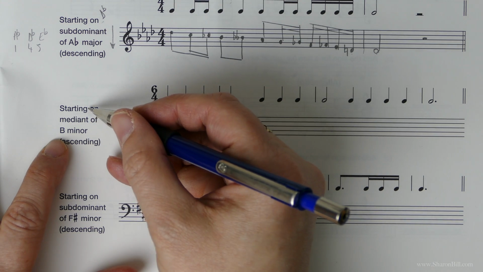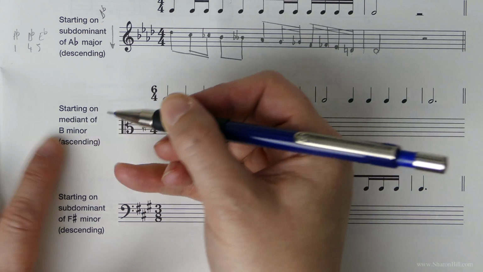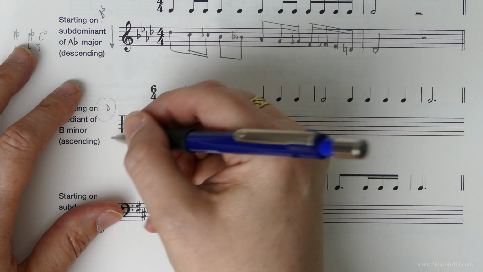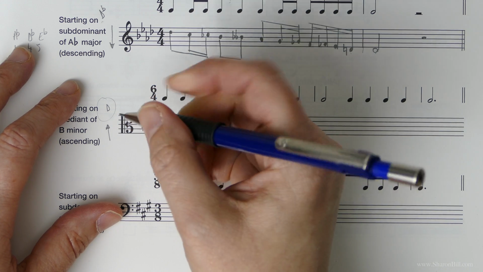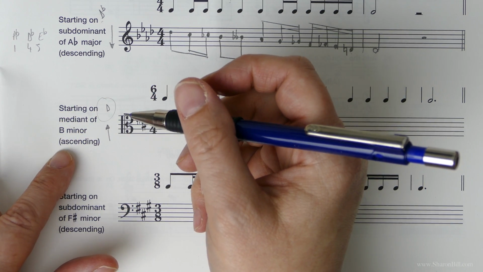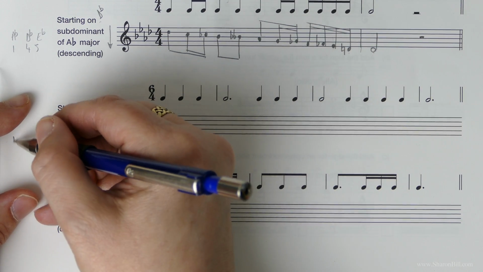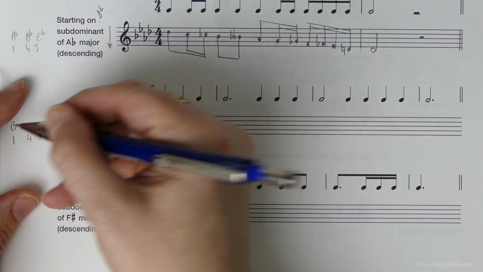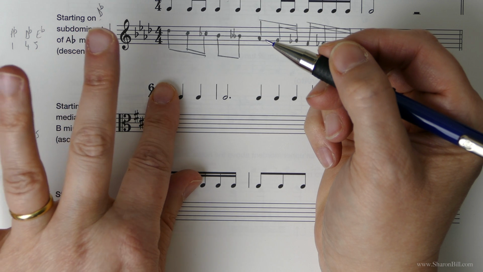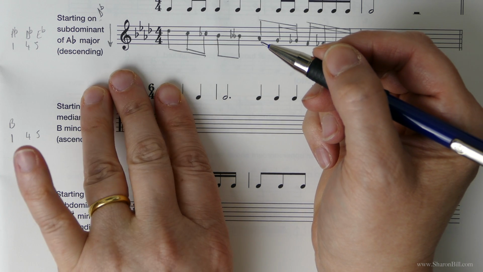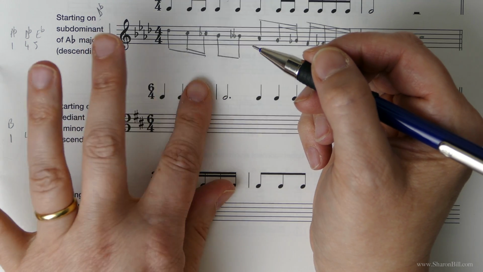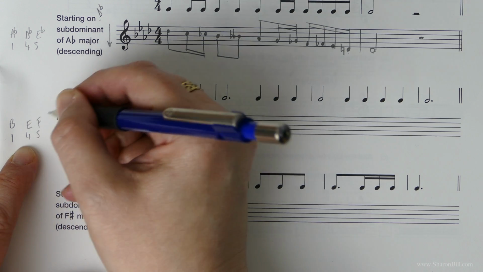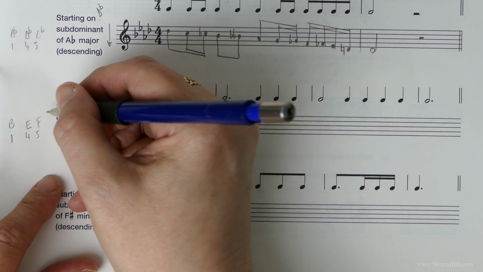So we're starting on the mediant of B minor, which is the third, B, C, D. So we need to start on note D. We are ascending, so we need to go up. And then we need to also bear in mind the first, the fourth, and the fifth. So if B is the first, B, C, D, E is the fourth, and F sharp is the fifth.